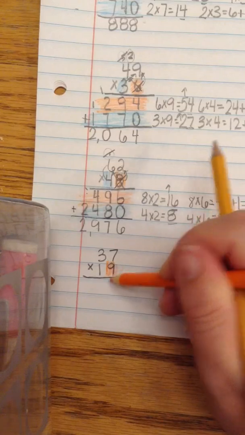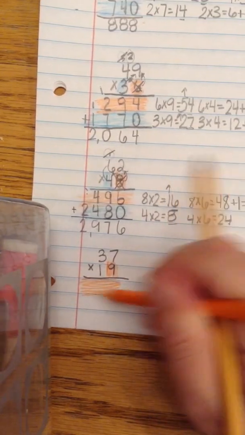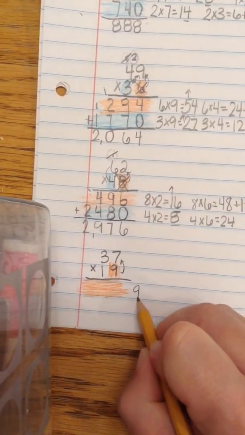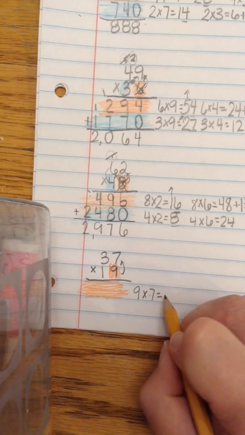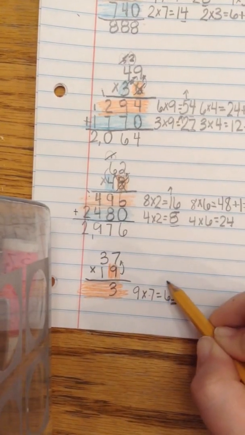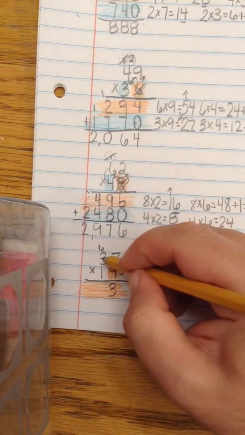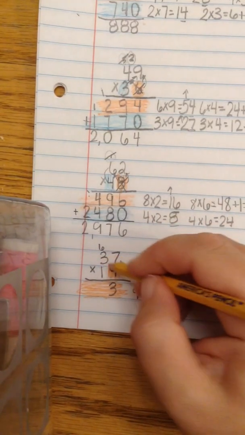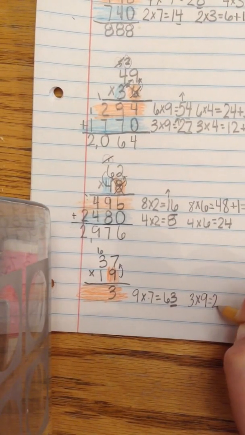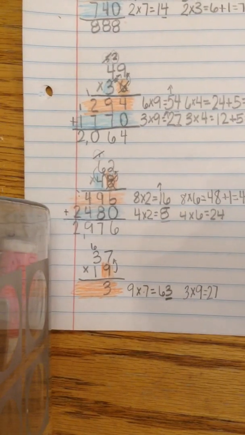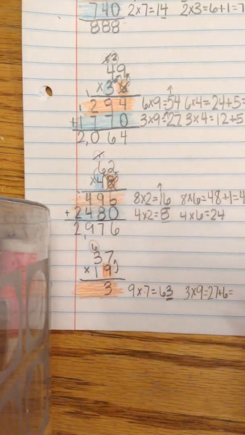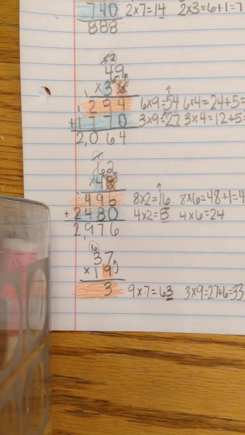All right, let's talk about how to solve this. So the first problem I'm going to work on is 9 times 7. 9 times 7 happens to be 63. I'm going to write the 3 in the ones column, and I'm going to carry the 6. 3 times 9 is 27, but I have to carry the 6. So 27 plus the 6 that I carried, I have to add on, which is 33.